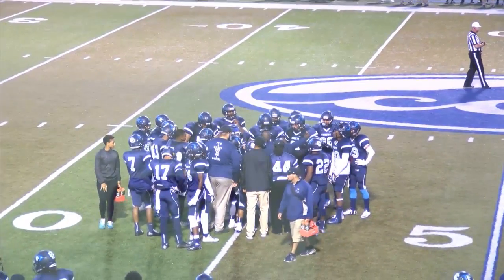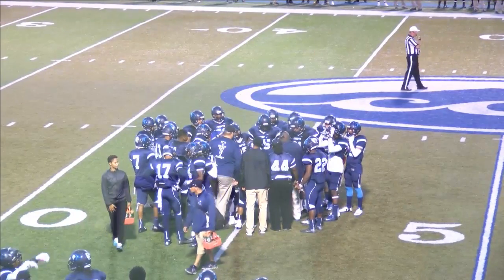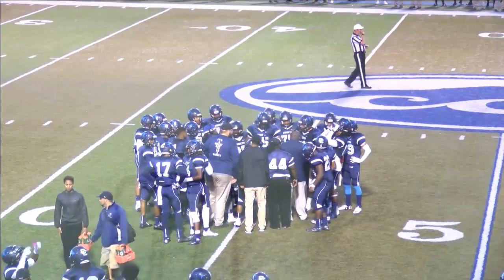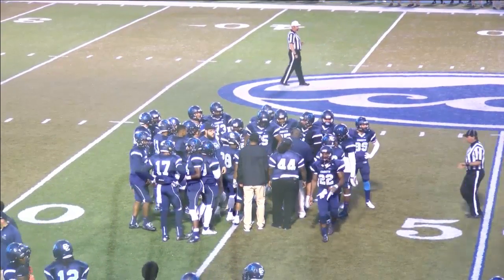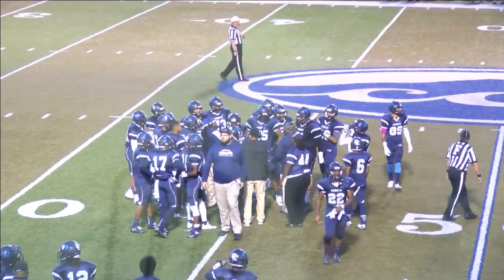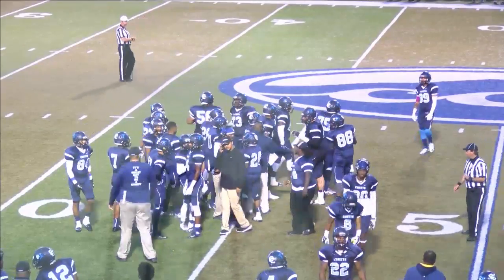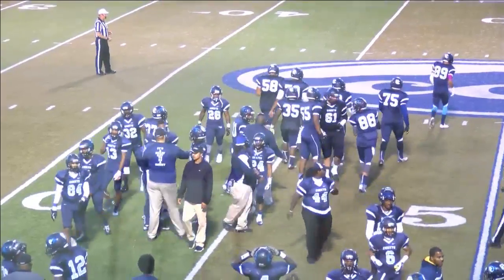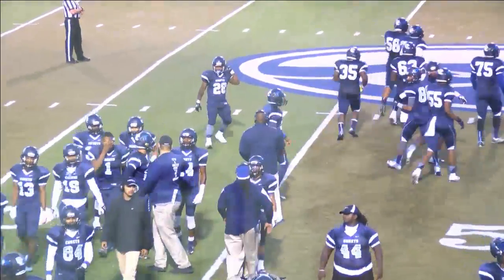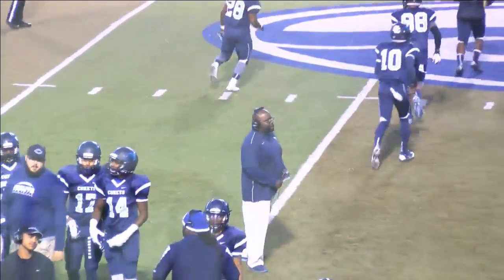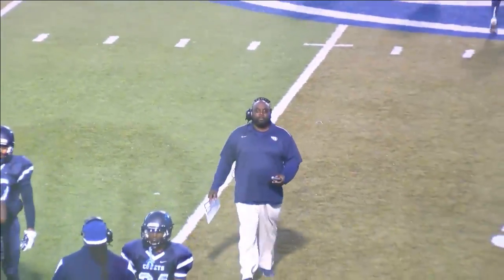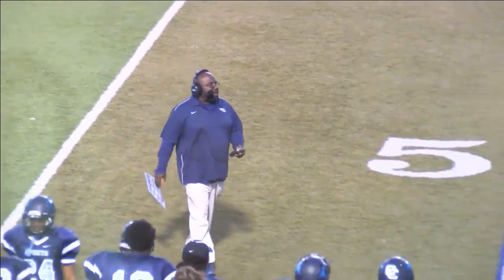Maybe they get a block kick returning for a touchdown. So I'm sure that's what the coaching staff at Shasta College is thinking about, not quitting on their players, which shows a lot about their character and who they are as a team. Remember, they came in 6-1. So they're a high-character team, a well-coached program up in Redding, California.